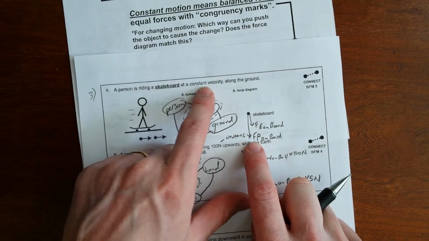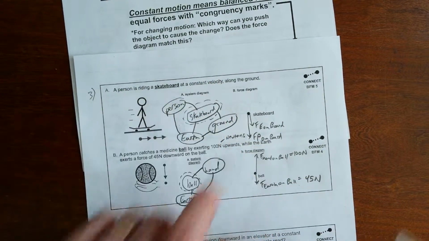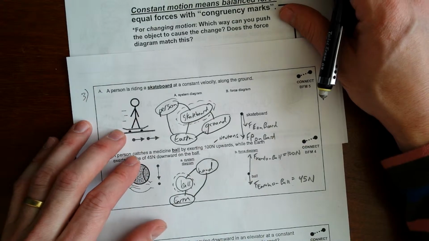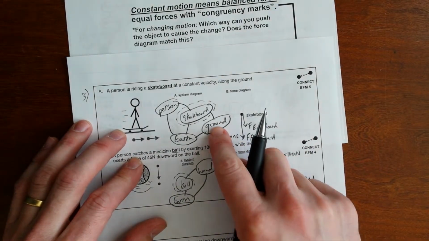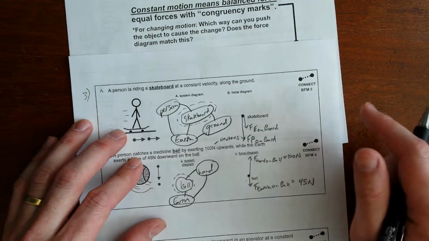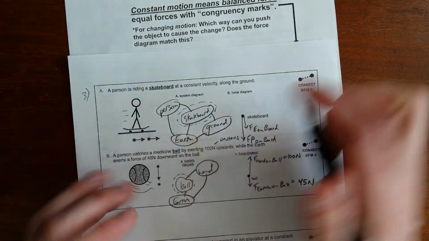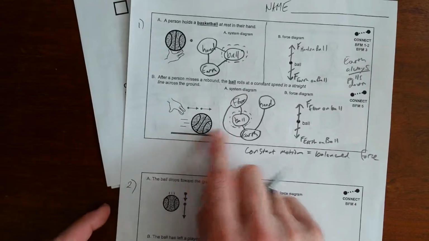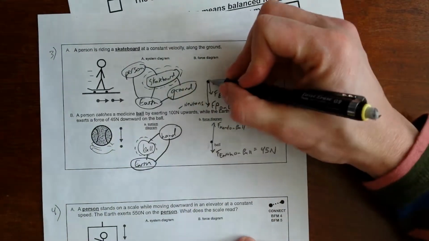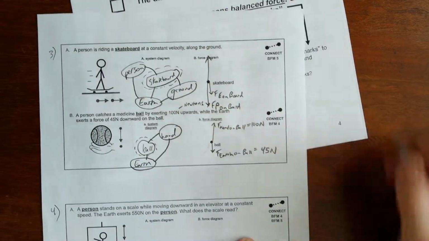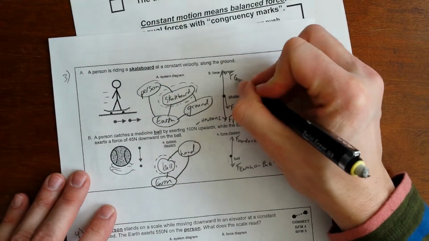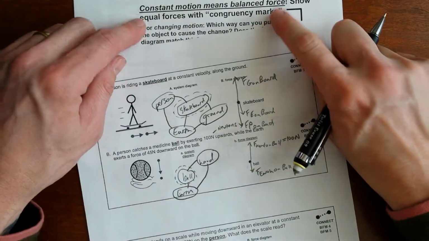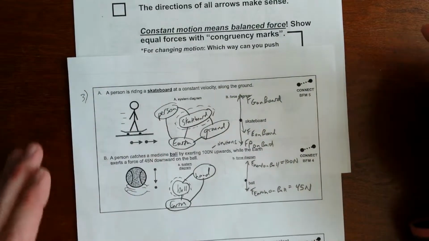That's similar to saying constant motion or constant speed. So I know this has to be a balanced force diagram. And the only direction the ground could be pushing to balance these forces and make this a balanced tug of war would be upwards. So I guess that makes sense. The ground is pushing upwards on this board, just like the ground was pushing upwards on this ball. So I'm going to make this arrow nice and long. I'm going to label it FG on board, and then the last thing I'm going to do is show congruency marks to show balanced force.